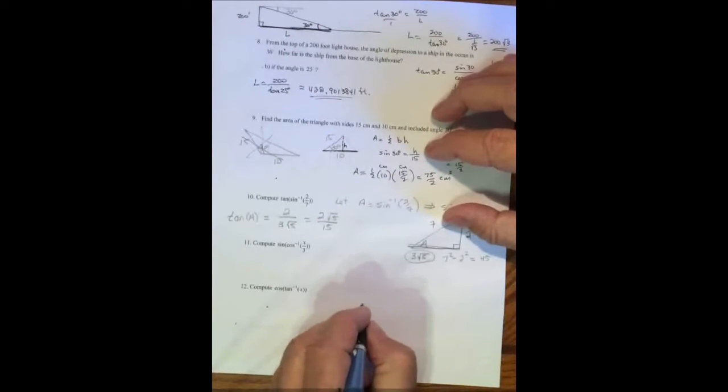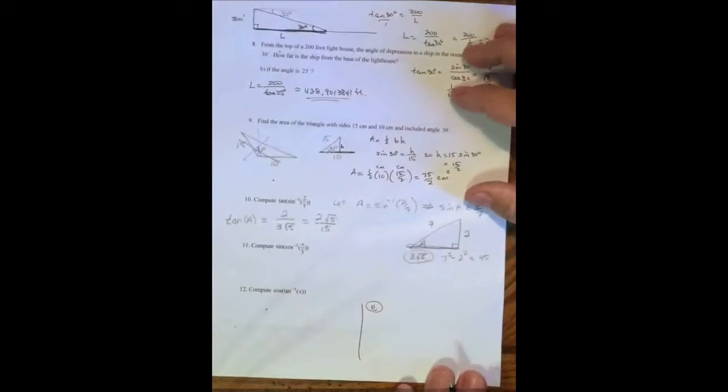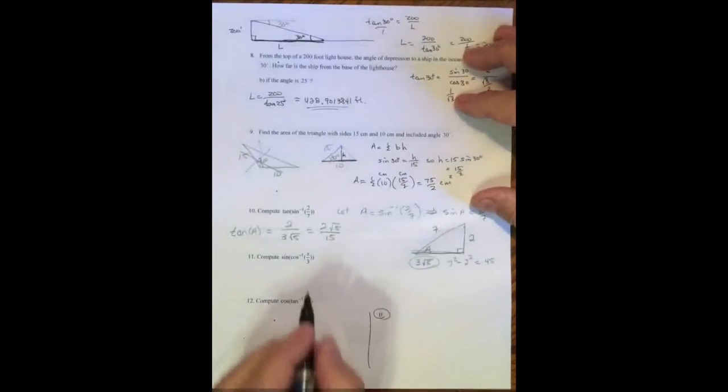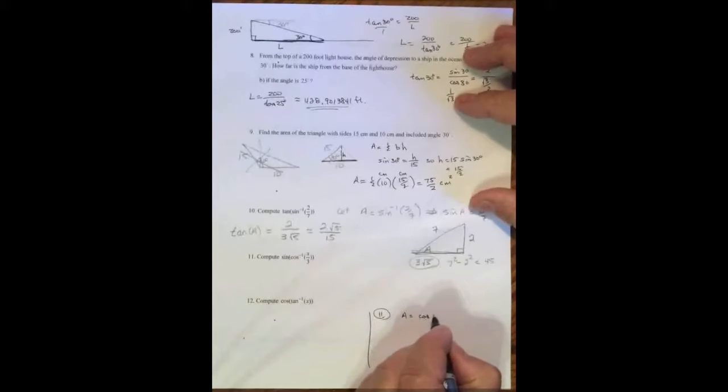So let's do number 11 right here. I'm going to let A equal what's in the argument. So A is equal to the inverse cosine of x over 3. That means then that the cosine of A is equal to x over 3.